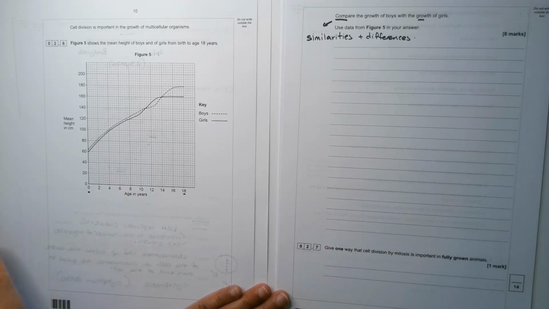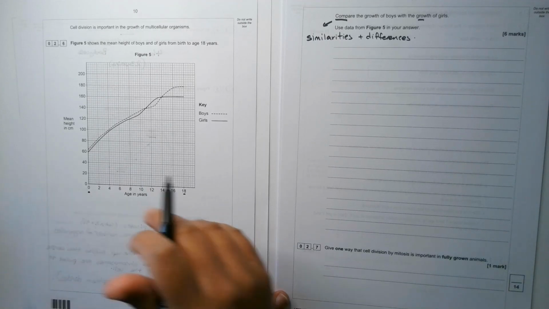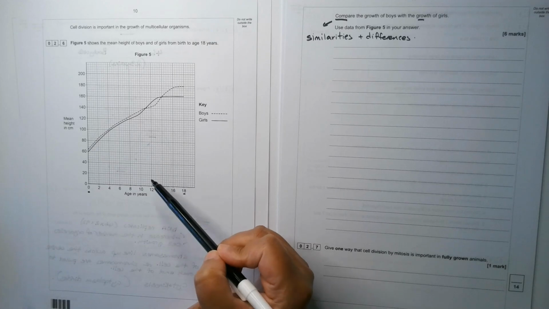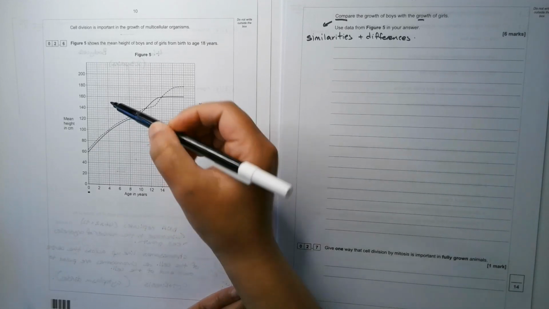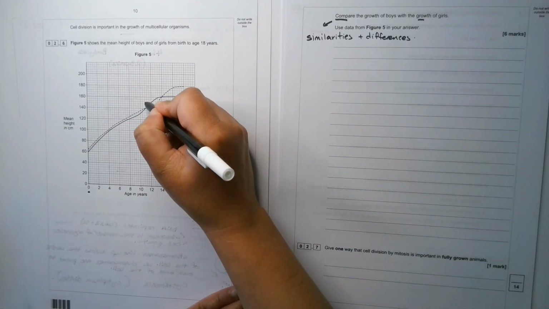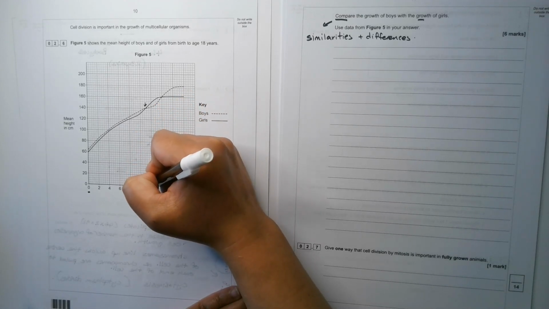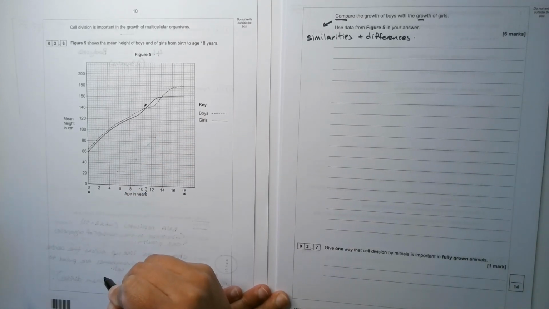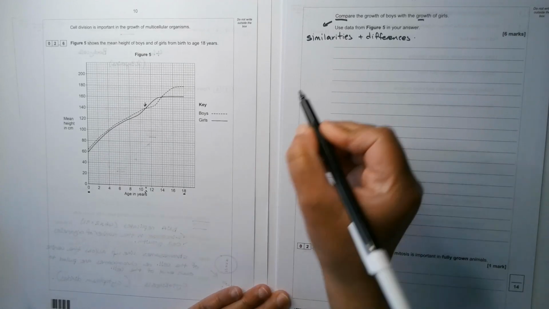So general comparisons, and then we'll have a look at the rate. If you look at the graph, you can see that the lines meet here, which is halfway, so that's age 11. So I can say girls and boys are the same height at age 11.